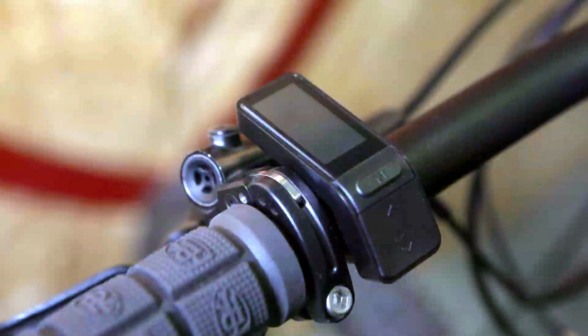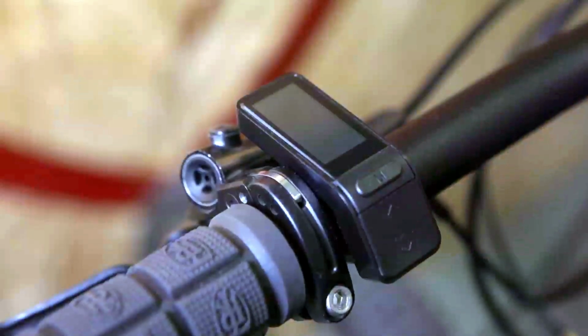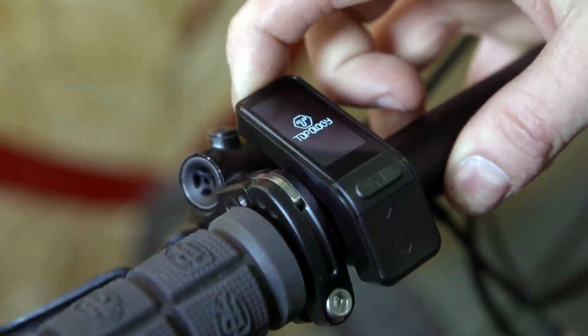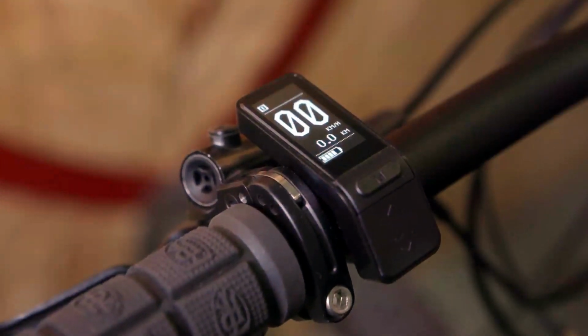Welcome in this tutorial for the latest ebike display. The display has 4 buttons. One is the on-off switch, the other one is for the menu, and 2 buttons for getting the assistance up and down. Let's turn on the system now, and in the main screen we can see all the main data.